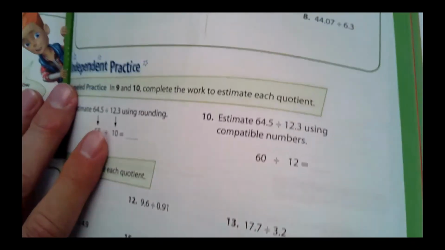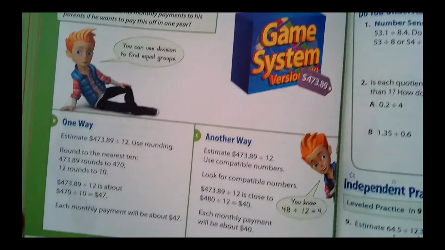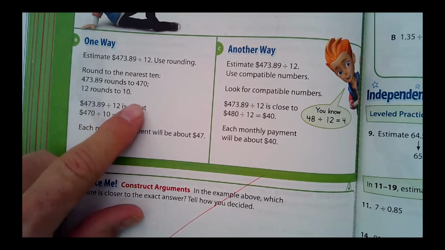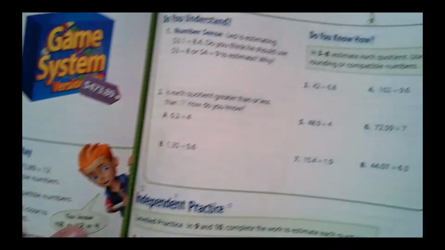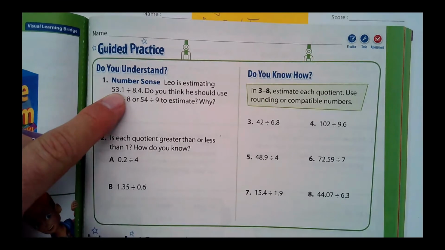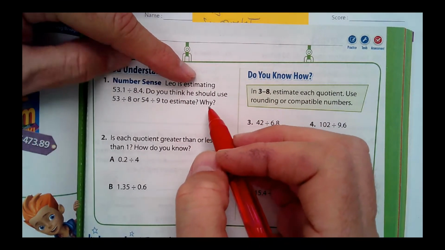Let's look at page 234. I'm not going to go over this so much, and the bottom part I'm not worried about, but they just give you a problem here, and they show you a couple different ways to solve it. Number sense, Leo is estimating, and again, we did these in class here, and estimating doesn't have to be exact.